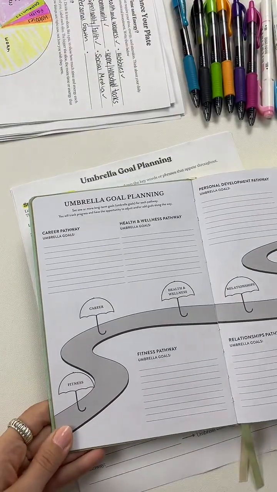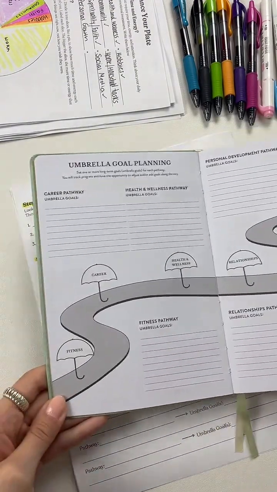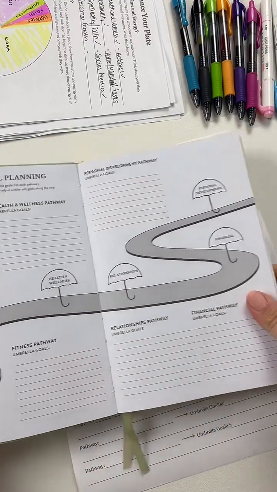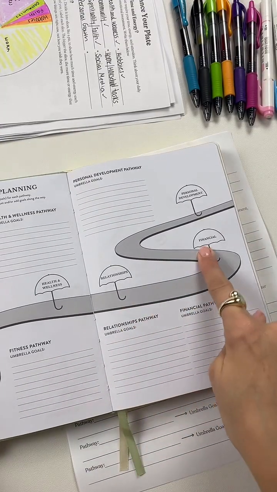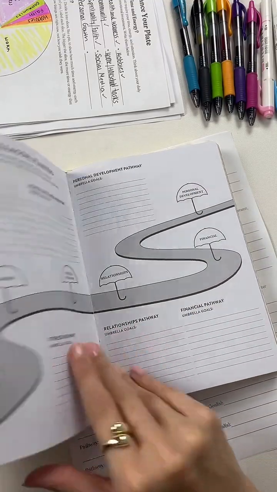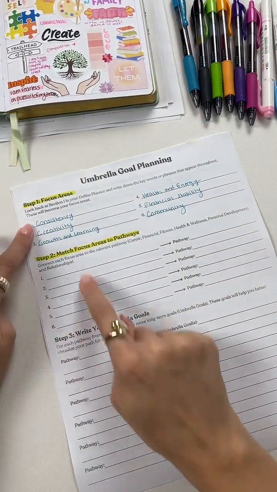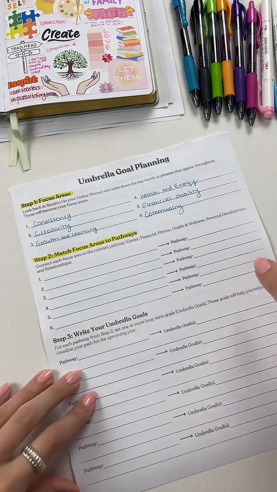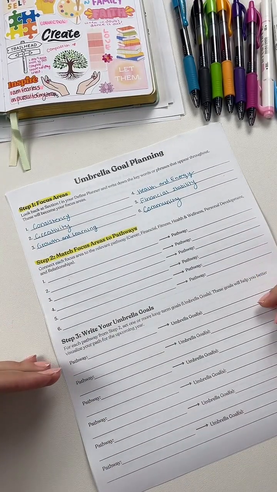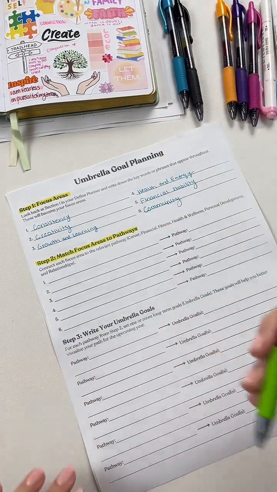So which one's most relevant? Now you'll see here, this is that path with those 6 pathways. They are fitness, career, health and wellness, relationships, financial, and personal development. So what we are going to do is I'm going to go in order that we wrote them out to make it easier on ourselves. And I'm going to do each different one with a different color. I'm going to start by doing a green.